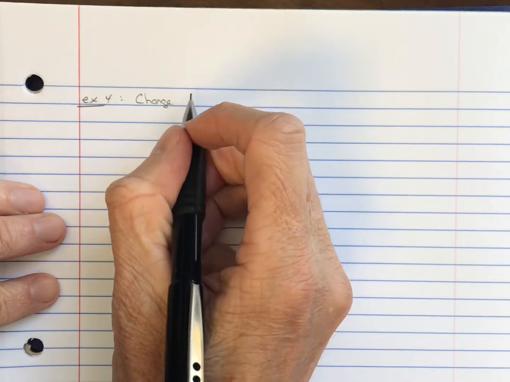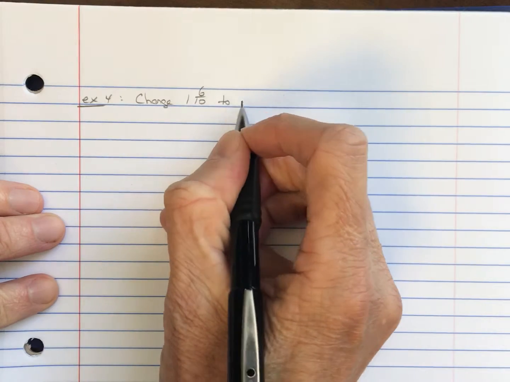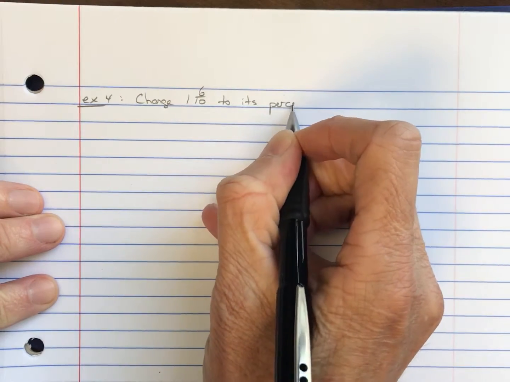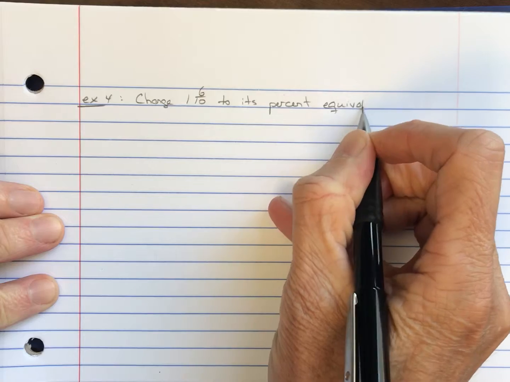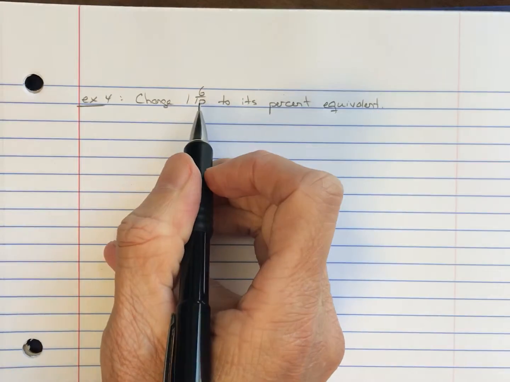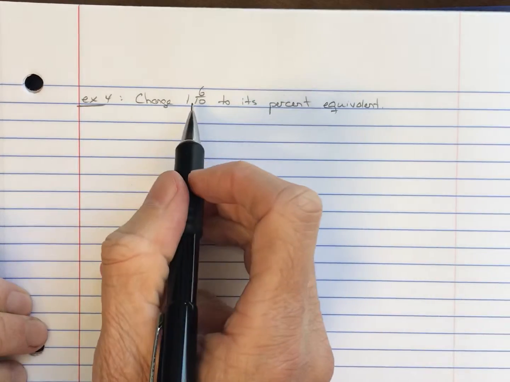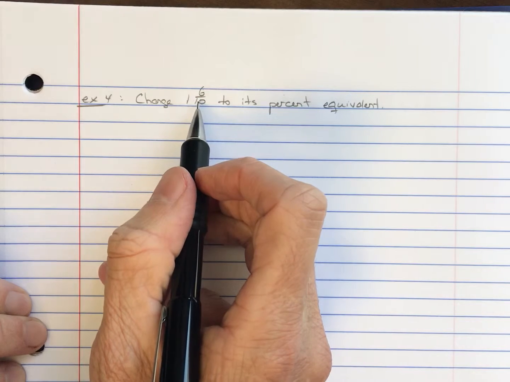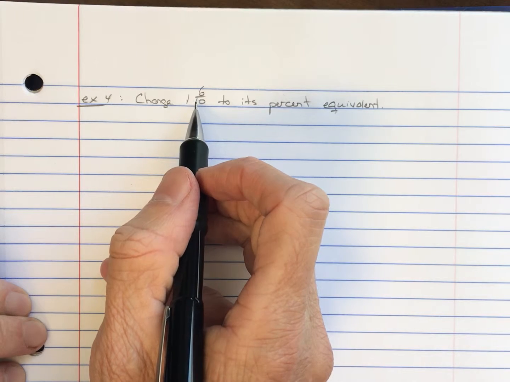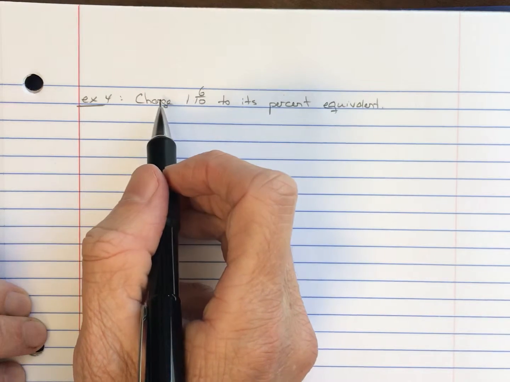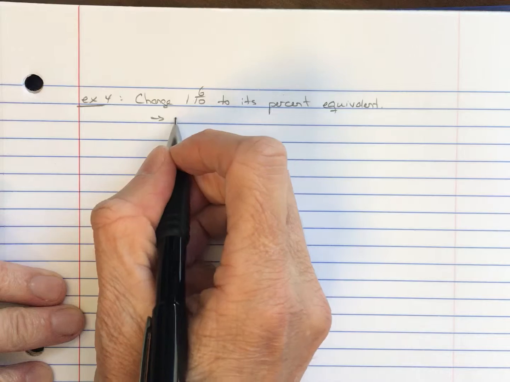I'm going to do 2 more examples actually, because I think this other one is pretty similar. 1 6/10 to its percent equivalent. Okay, this is a mixed number. It's a whole number plus a fraction, and we need to write it as a fraction. Every mixed number will be written as an improper fraction. Improper fractions become mixed numbers become improper fractions. So first things first, let's write it as a fraction.